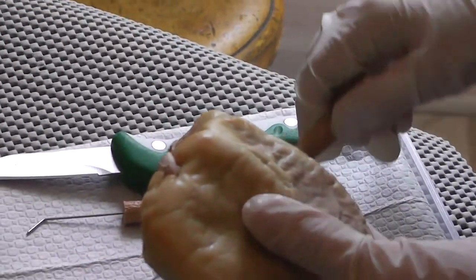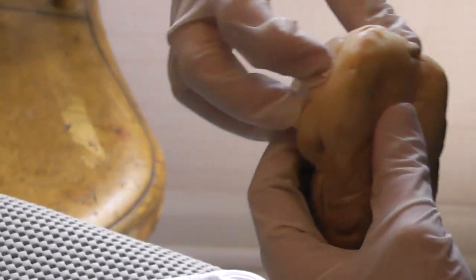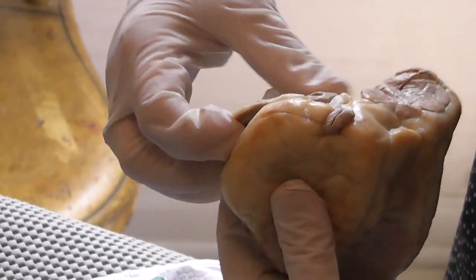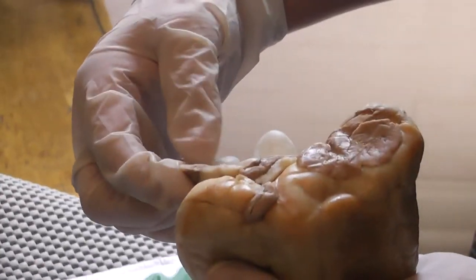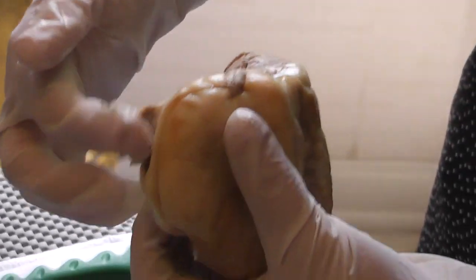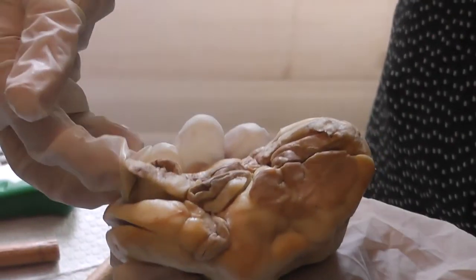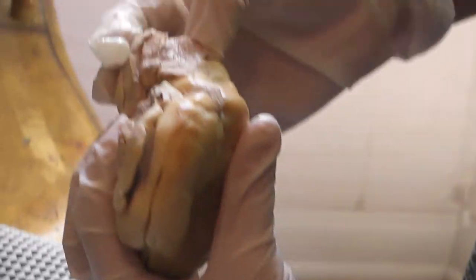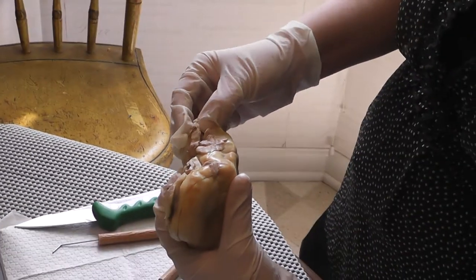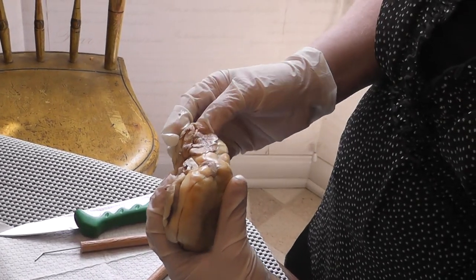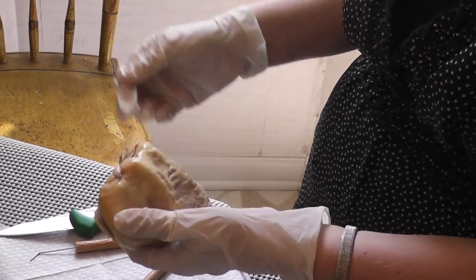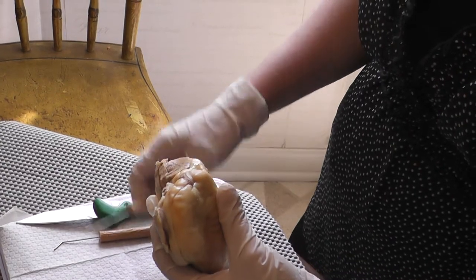The structures on top of the heart are the auricles, or they're also called atria. This right here is the right atrium, and this one over here is the left atrium, and they look kind of like little ears. They're also called auricles.